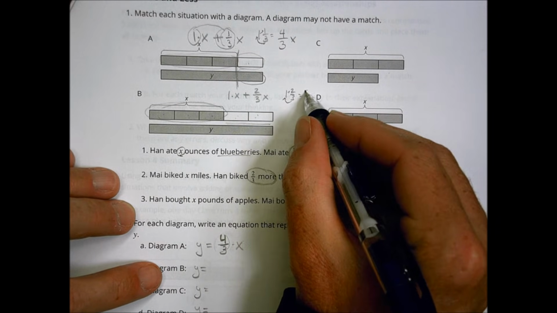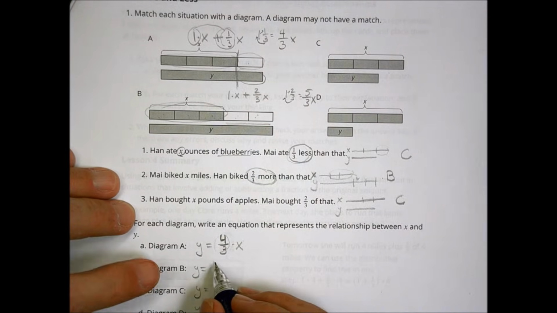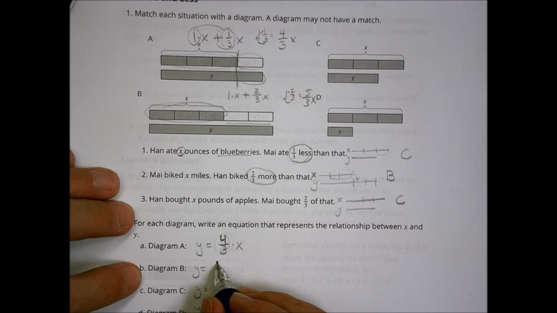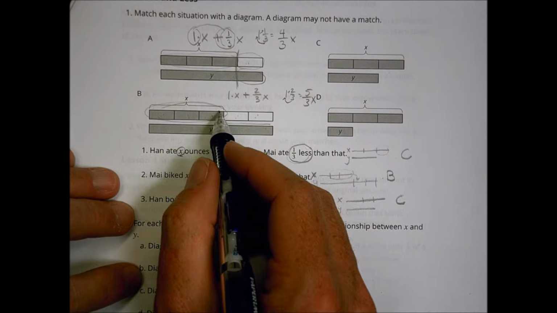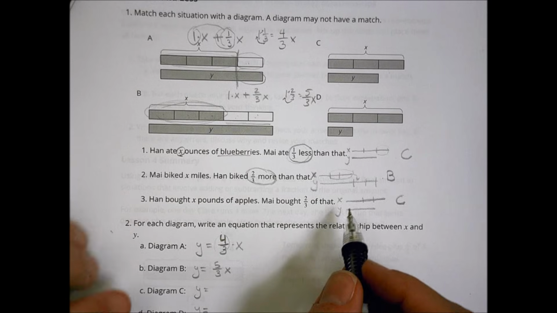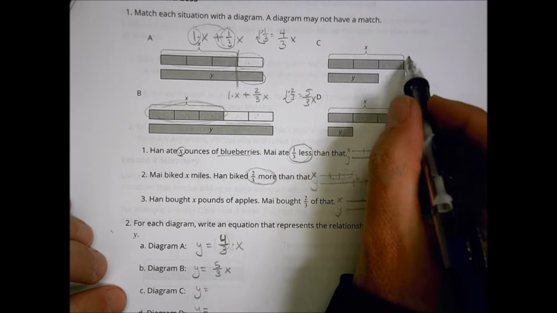That's the same as 5/3, and we just keep our x there. So for b, we would say y equals 5/3 x. And again, the value in front of x is greater than 1 because y is bigger than one of these.